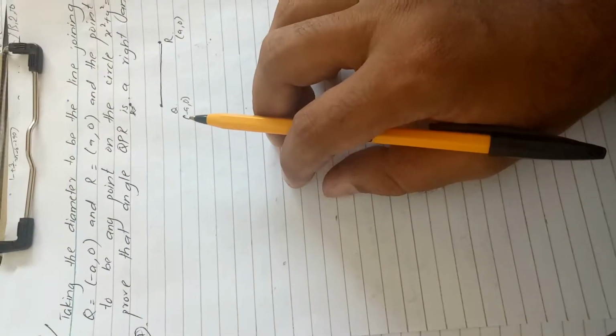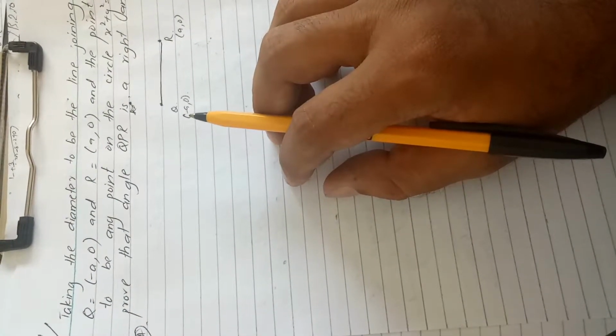And P is any point on the circle x squared plus y squared equals a squared. Prove that angle QPR is a right angle.